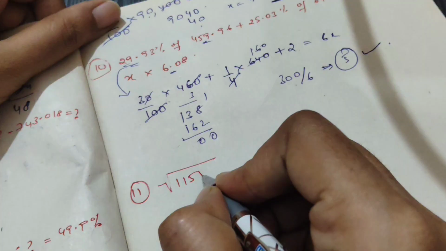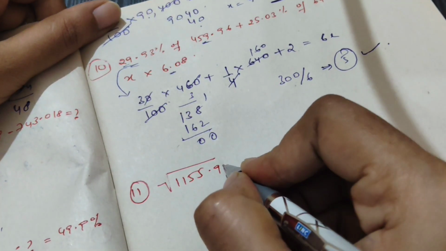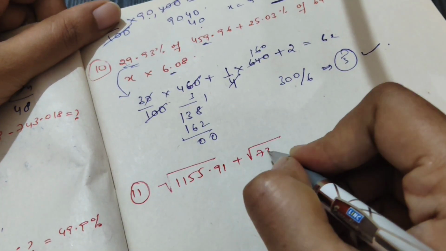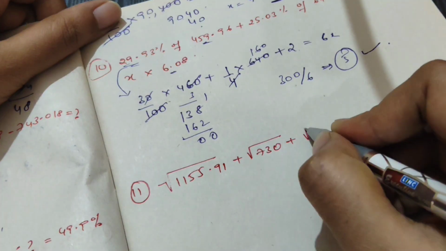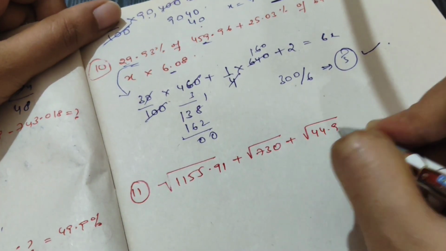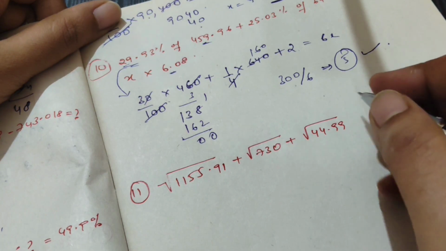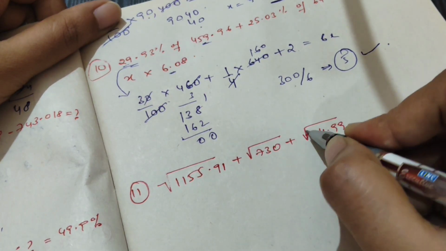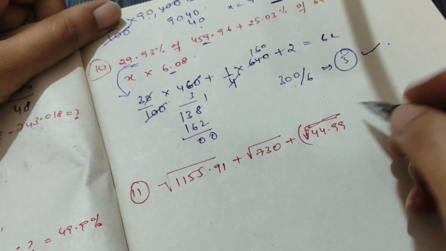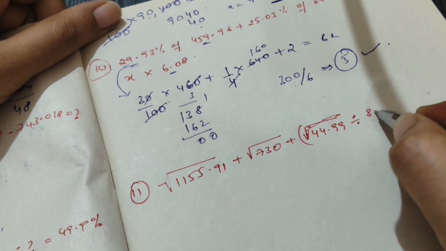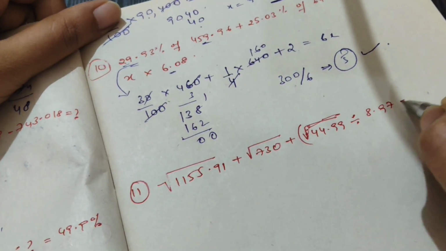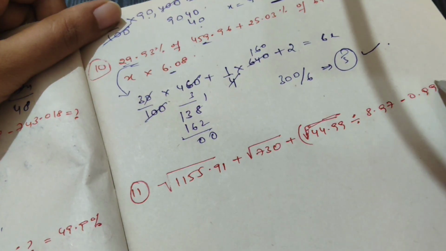Root 1155 minus 0.91 plus root 730 plus root... at least one question you will see in square root form. 8.97 minus 0.99.49, so together whole power, x question mark.